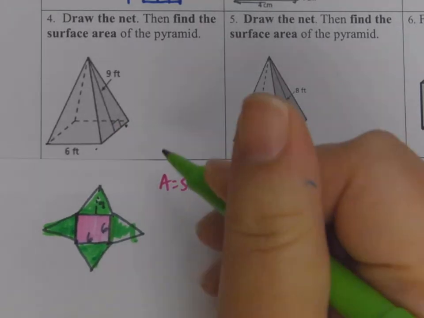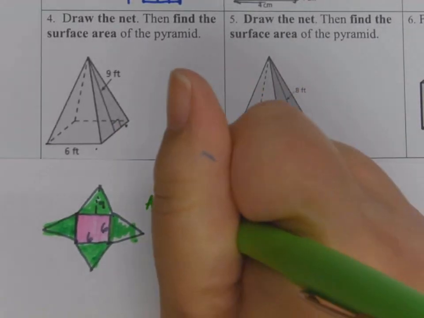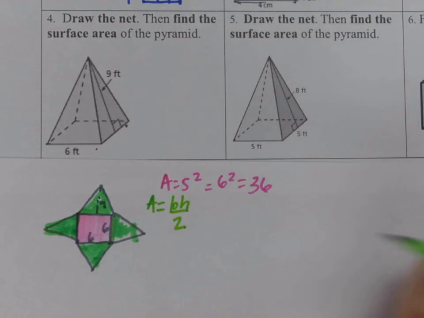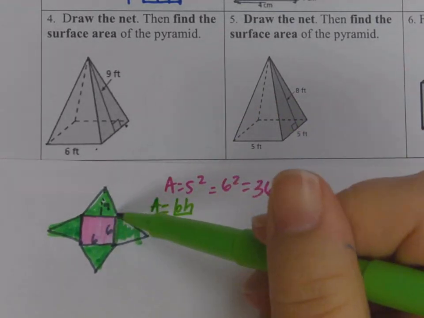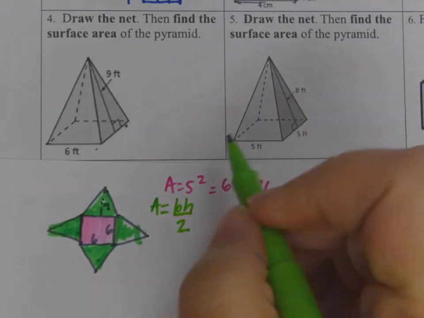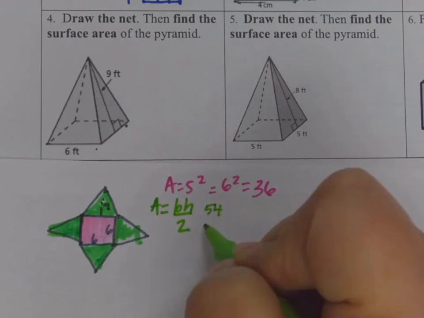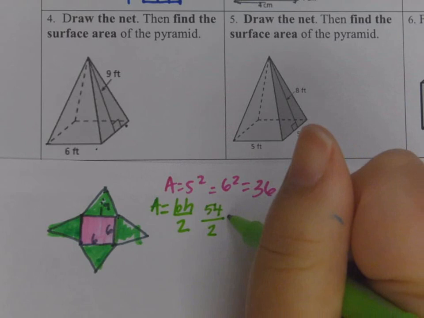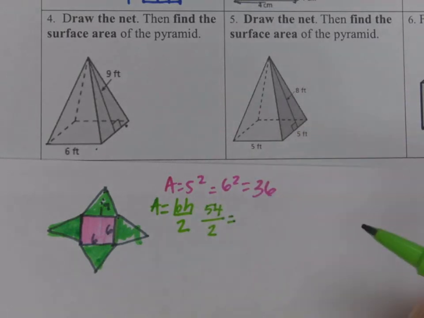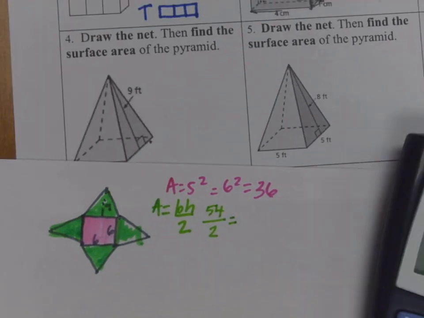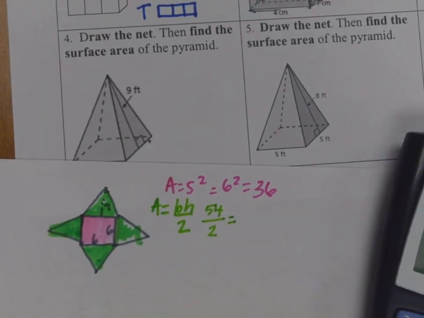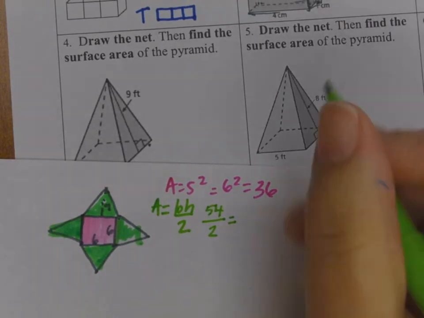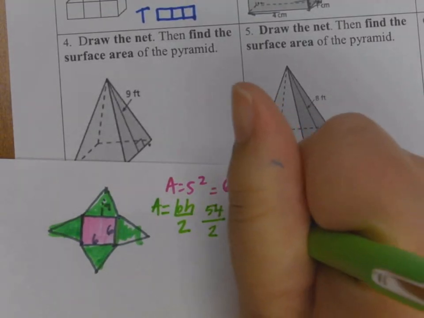Remember, for area of a triangle, that's going to be base times height divided by 2. So we've got 6 times 9, which is 54, and then 54 divided by 2, which equals 27. My brain is not wanting to work. It's because you're all gone and it's really weird here. 54 divided by 2 is 27.